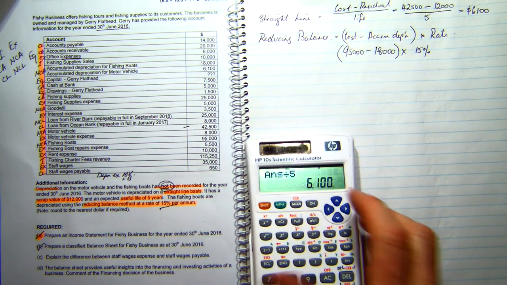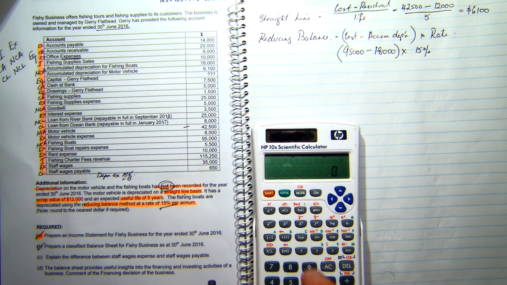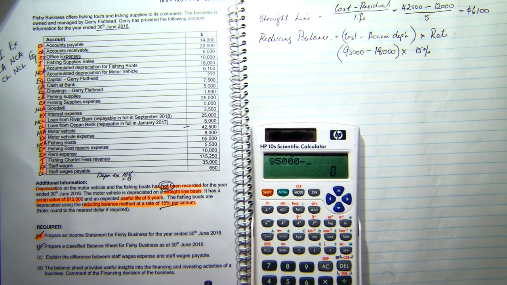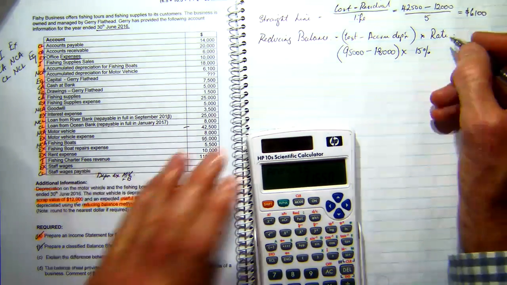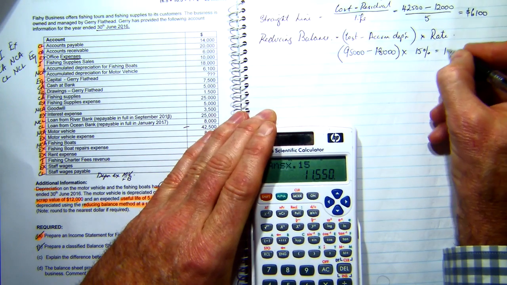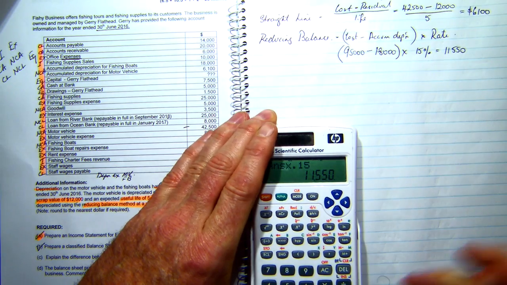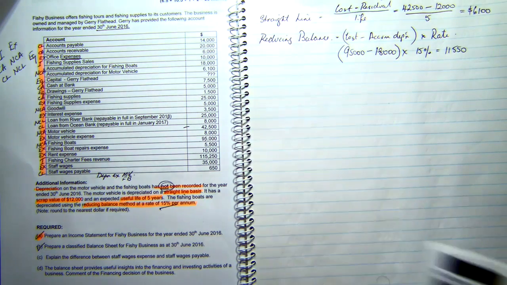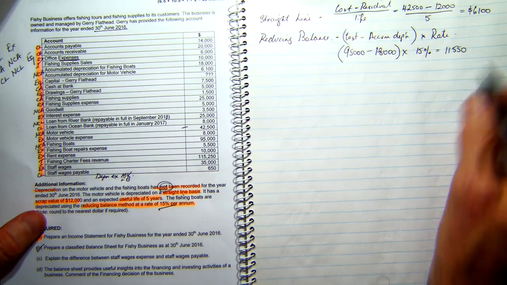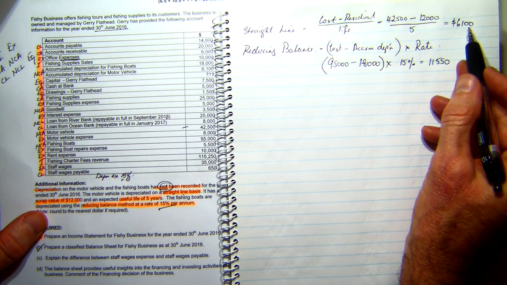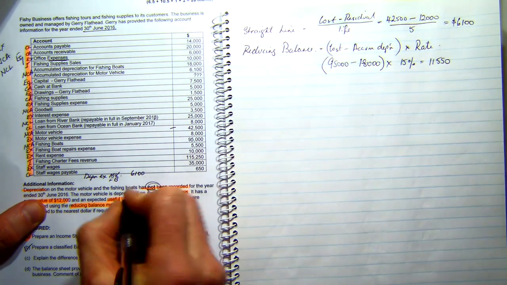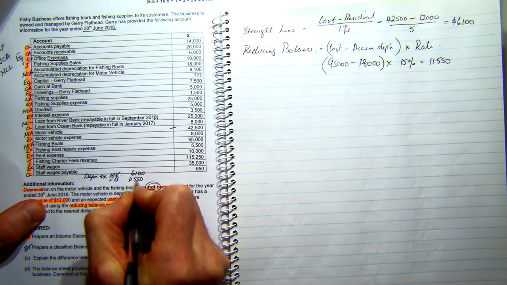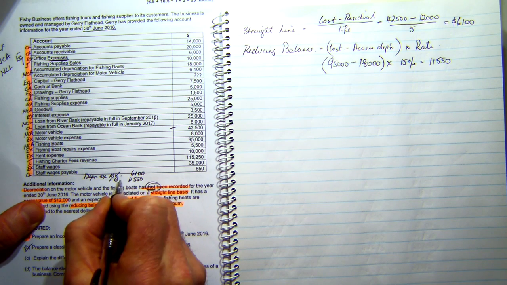So the calculation then works as such: 95 minus 18 equals 77 times 0.15 is 11,550. All right. Now that means that I'm going to have 6,100 as my depreciation expense for my motor vehicle, but I'm also going to have 11,550 for my fishing boats. So that's my depreciation expense.